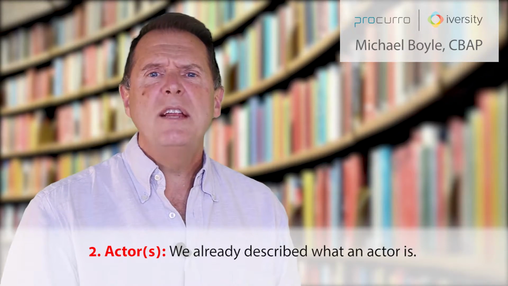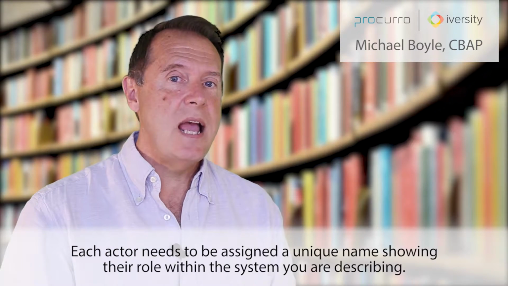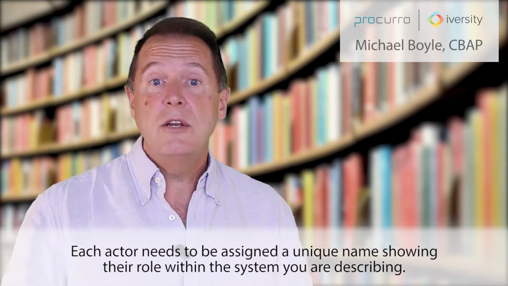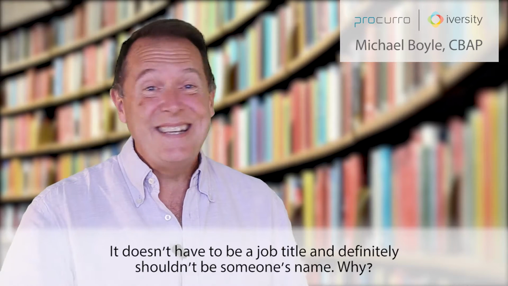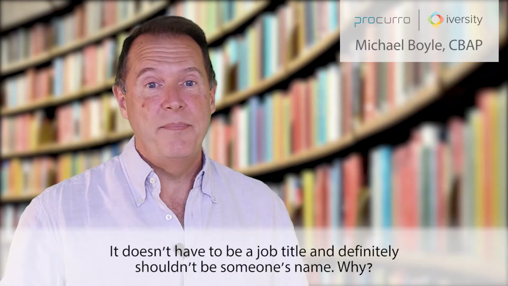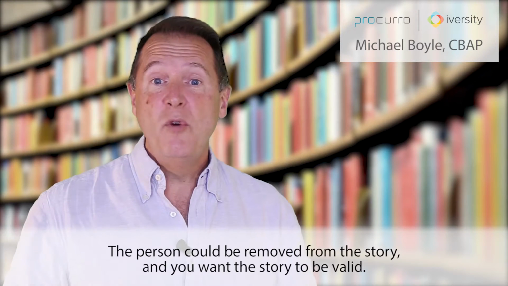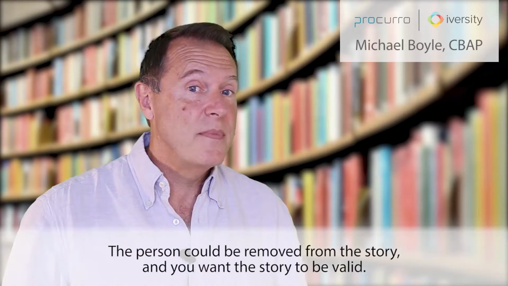Actors. We already described what an actor is. Each actor needs to be assigned a unique name showing their role within the system you're trying to describe. It doesn't have to be a job title and definitely shouldn't be someone's name. Why? Well, a person could be removed from a story and you want the story to be valid still, right?